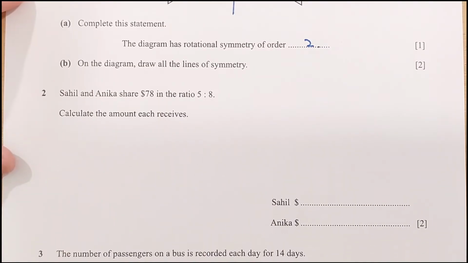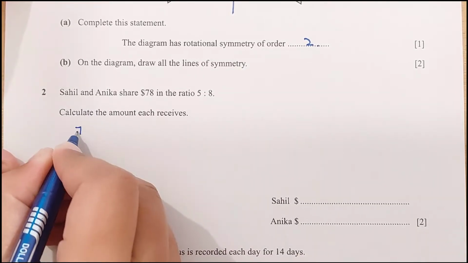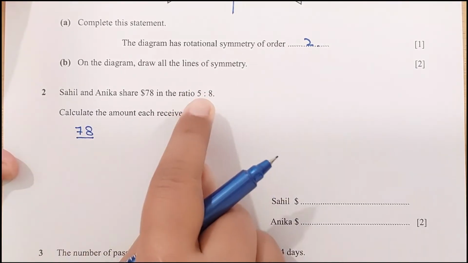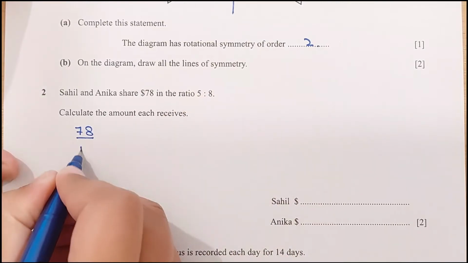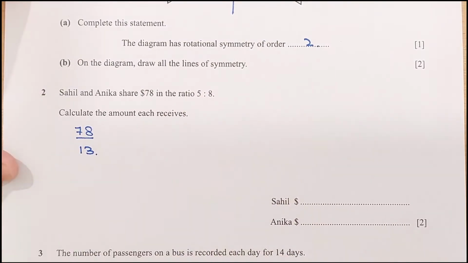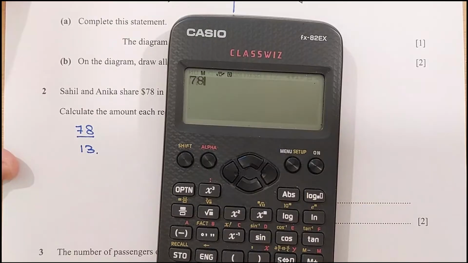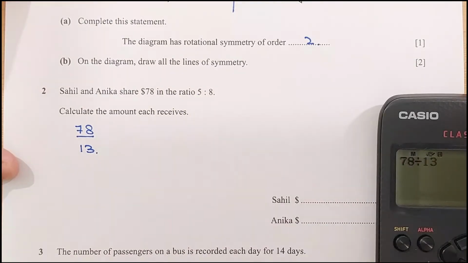Question number 2, Sahil and Anika shared $78 in the ratio of 5:8. Calculate the amount each receives. So 78 divided by the total. What is 5 plus 8? That is 13. Right. Let me find 78 over 13. This is 6.